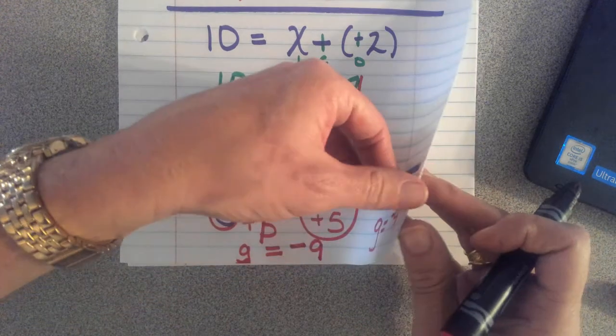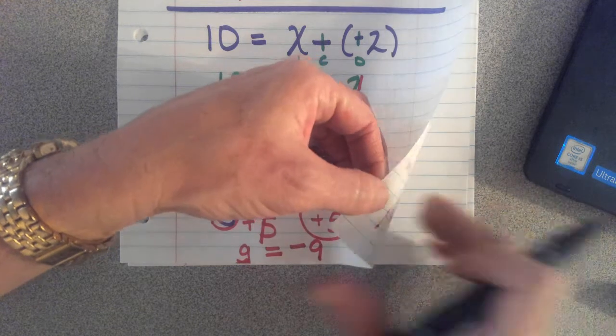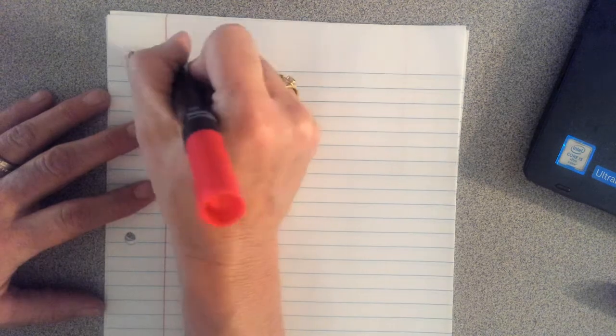Next I want to show you multiplication and division. Alright, get a nice fresh sheet of paper here. Alright, multiplying.